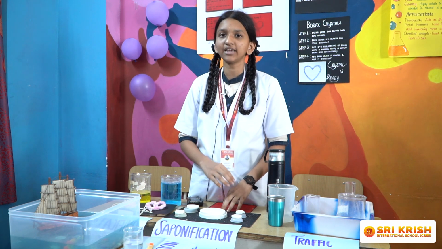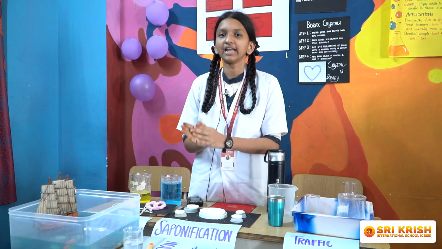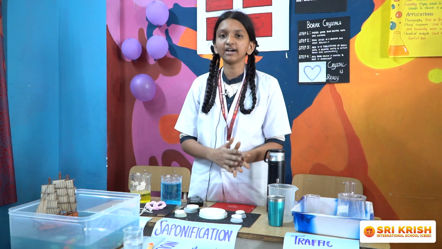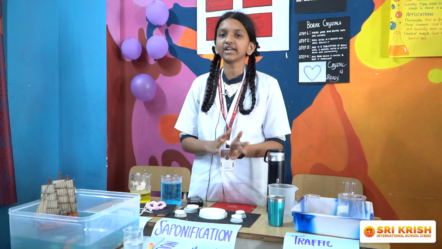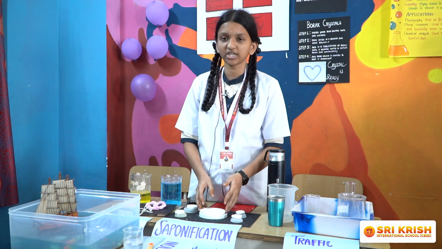After that leave the solution undisturbed for some time. Then after a few hours the solution becomes thick and white in color, and you can transfer that to a mold. After 8 hours you could see the formation of soap.